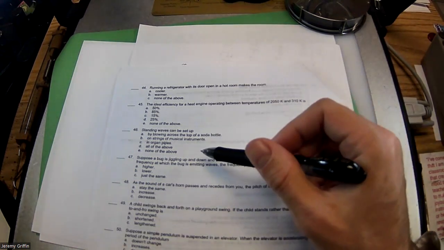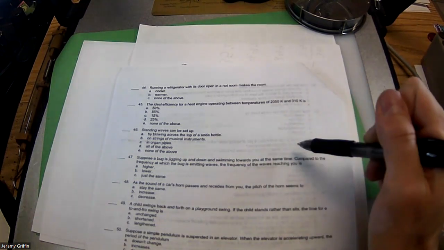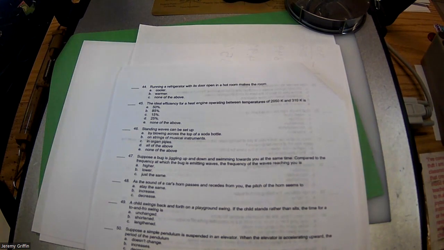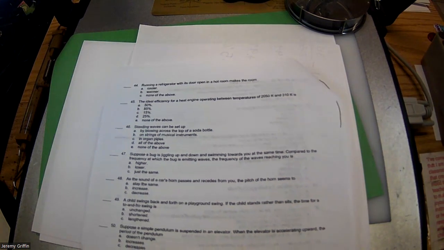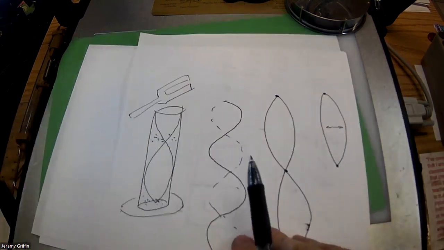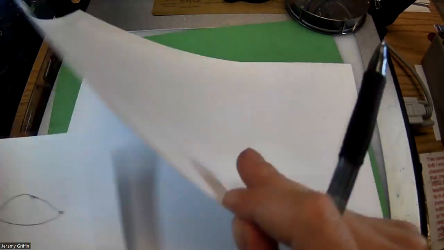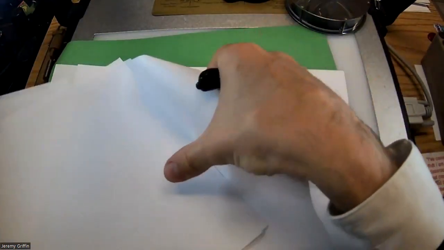Suppose a bug is jiggling up and down and swimming towards you at the same time. Compared to the frequency the bug is emitting waves, the frequency that the waves reach you, let's check out this bug.